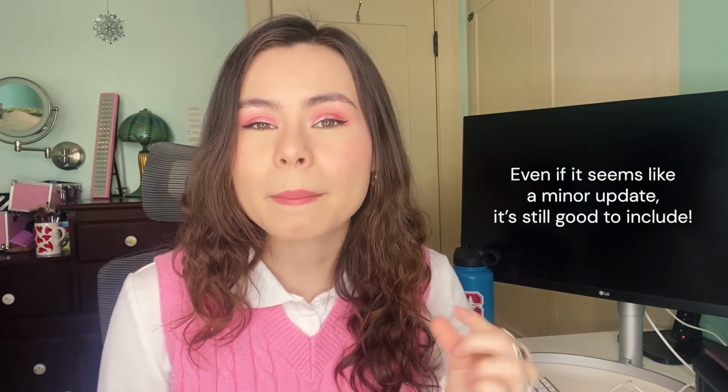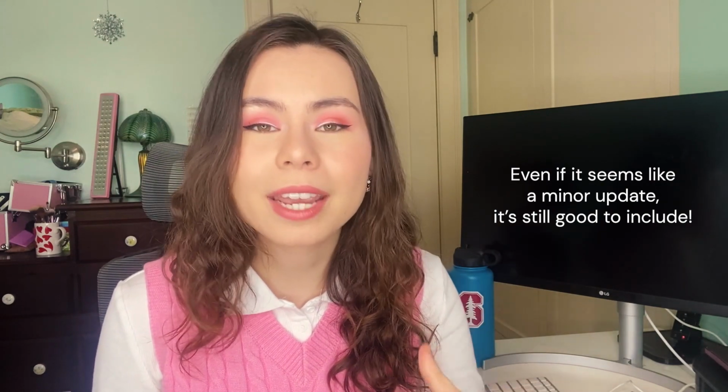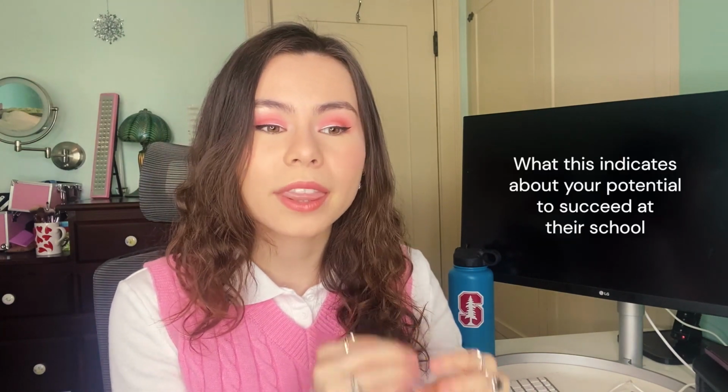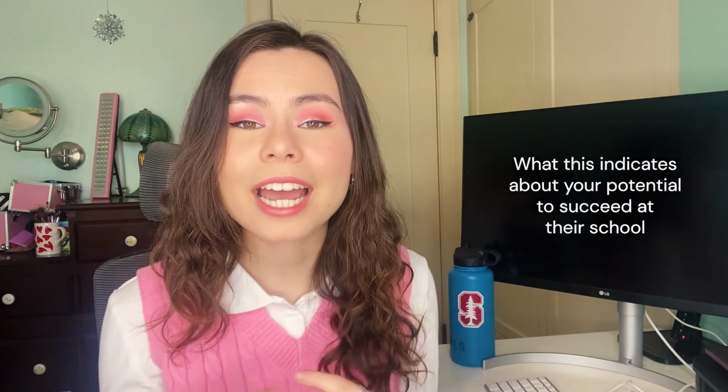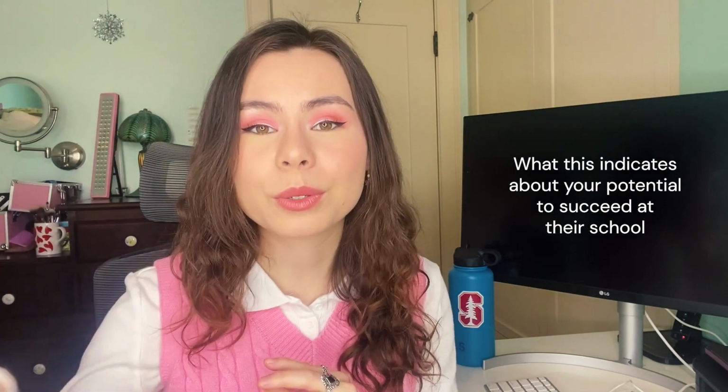Even if it seems like a minor accomplishment or a minor update, it's still good to include it because a letter with no additional information will have a significantly less impact. Also, in that reflection part of each update, it's good to share what this indicates about your character or personality and your potential to contribute to their university. So try to connect your current accomplishment to something you hope to do in the future at their university. This also might take additional research.